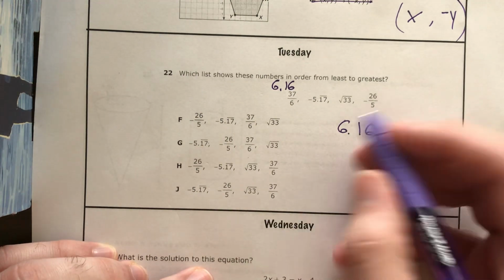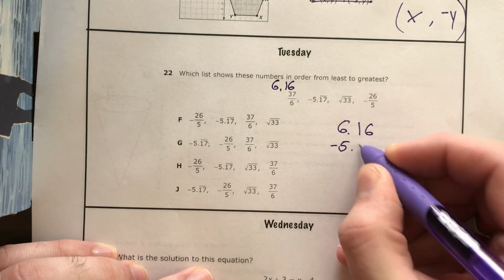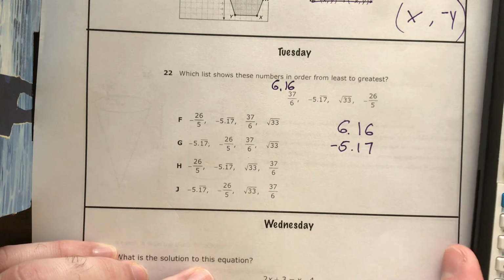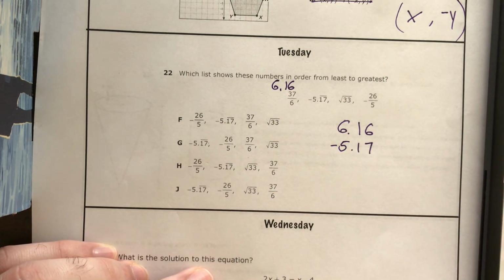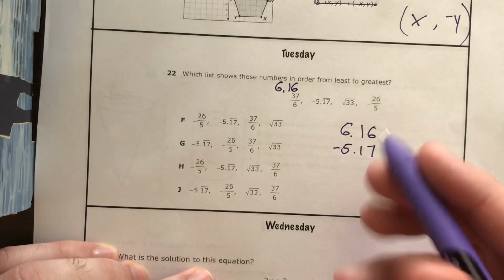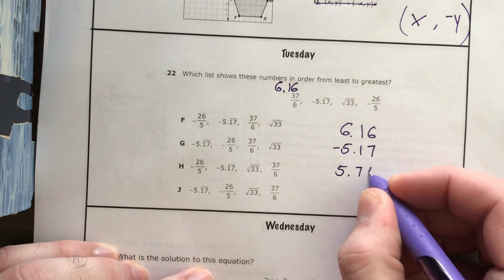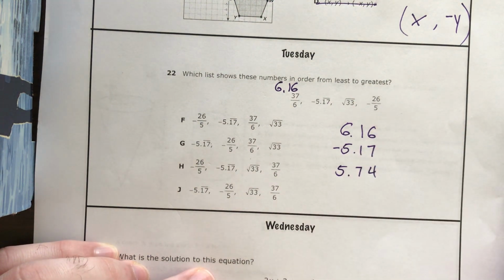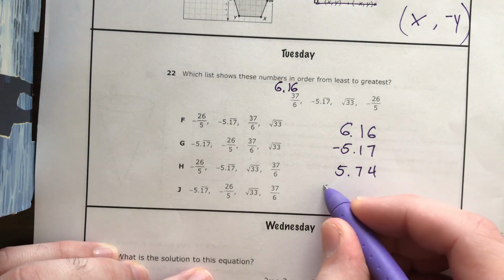Obviously, -5.17. The square root of 33 is 5.74. And -26 divided by 5 is -5.20.